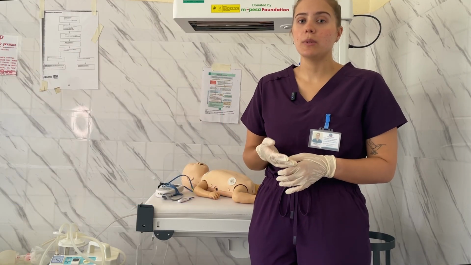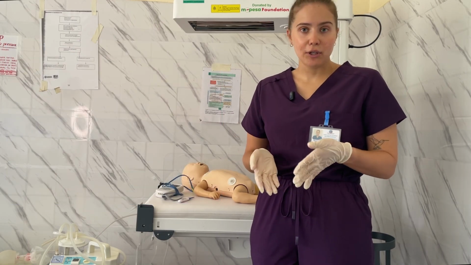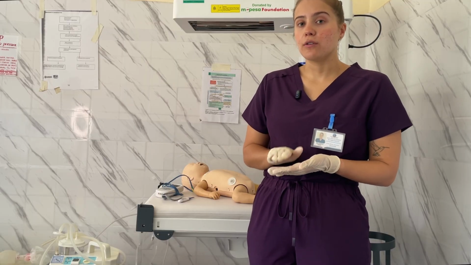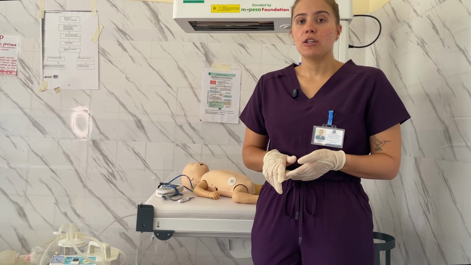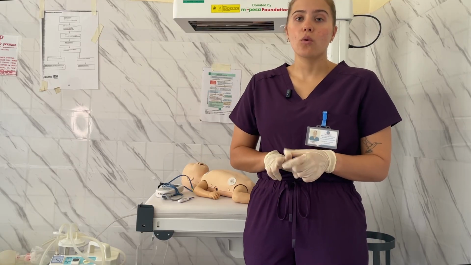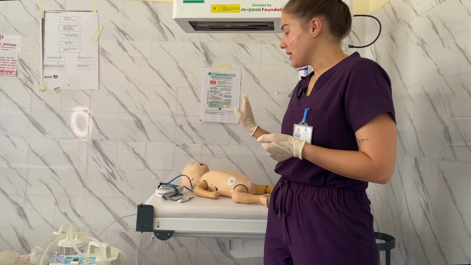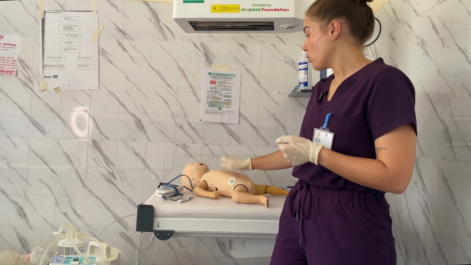As a student, you'll be taking vital signs at least every 3 hours for your babies. And if at any point your vital signs are out of range or abnormal, you need to contact the nurse on duty or the nurse in charge. So let's get started, and we'll start with the SpO2 and the pulse rate.